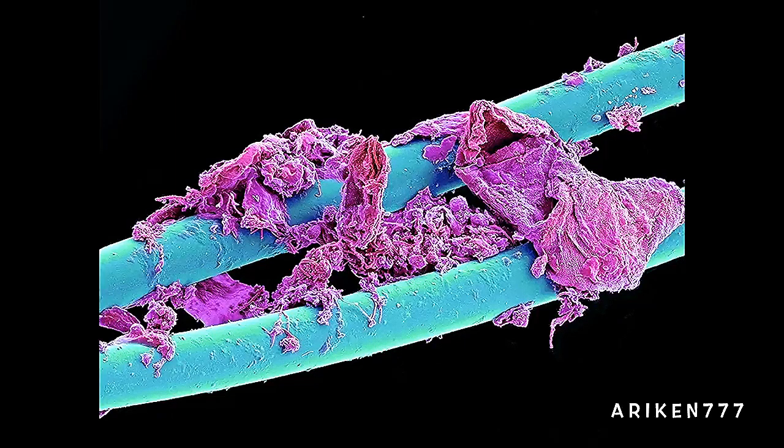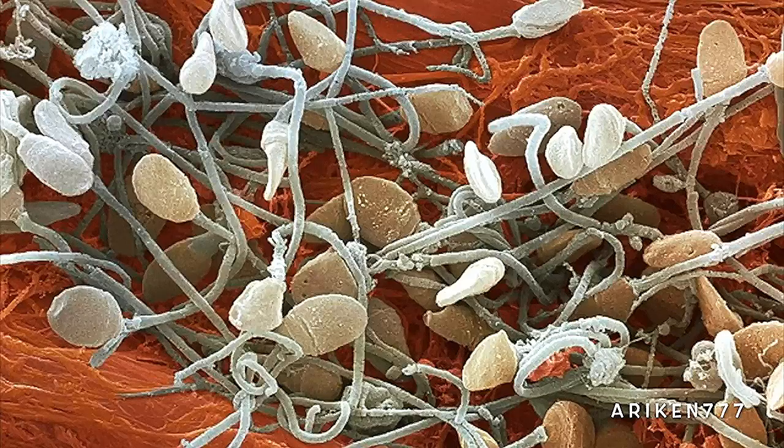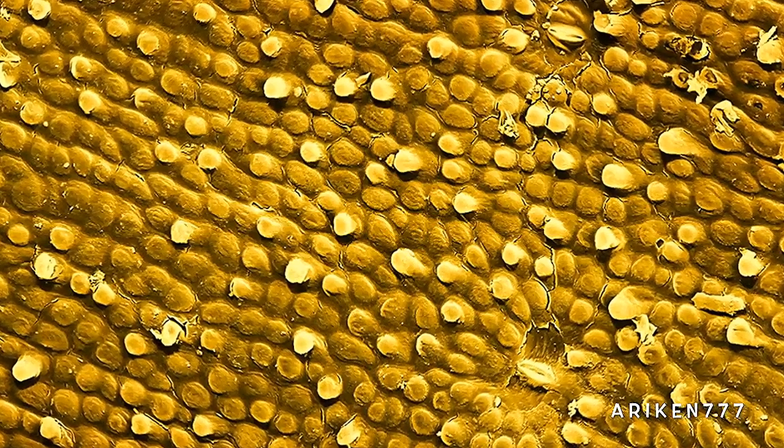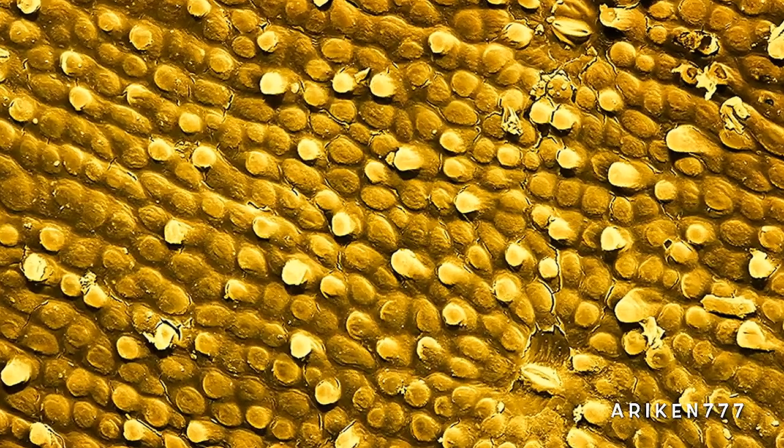Dental plaque on strands of used dental floss. This microscopic shot is of human sperm. A banana skin magnified 200 times.